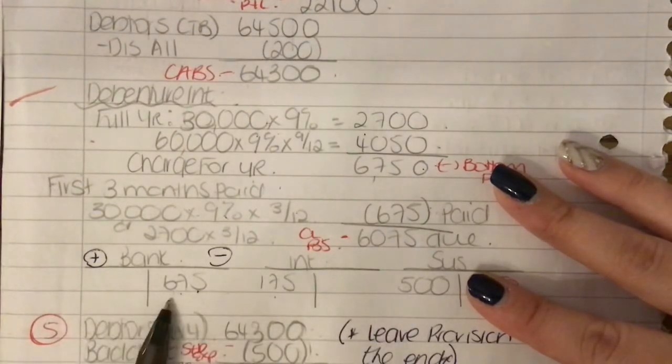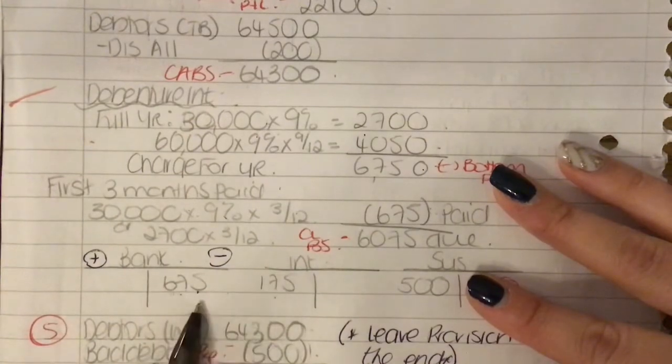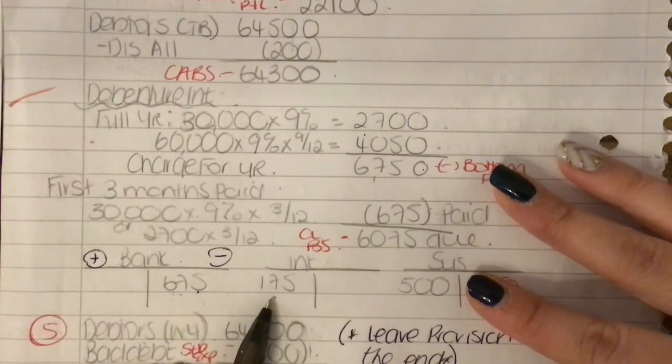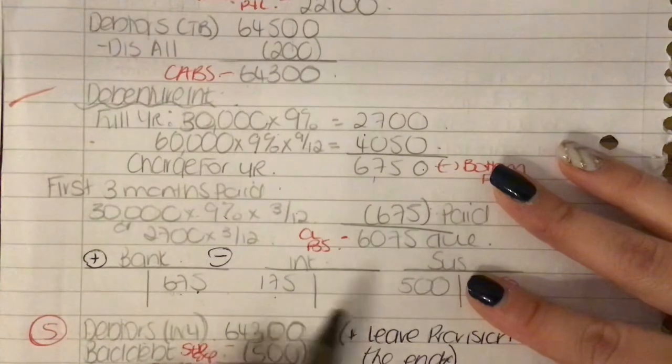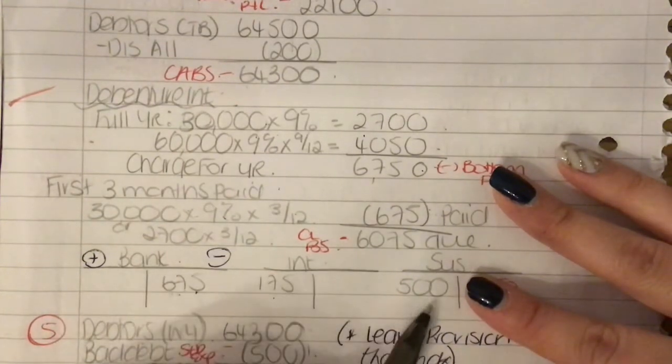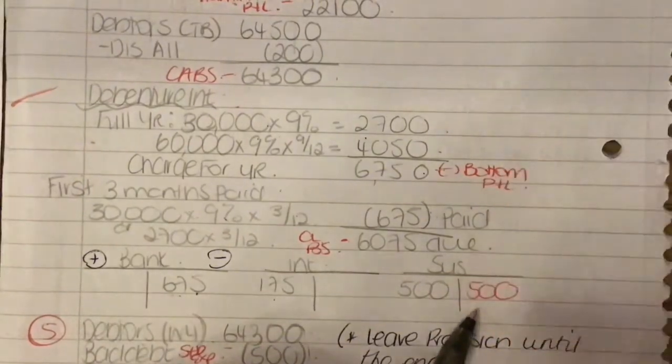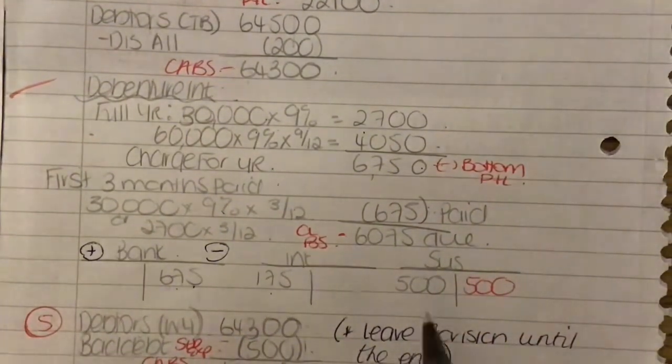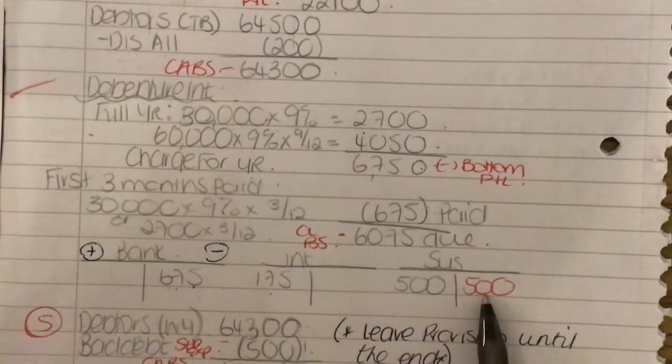You've got 675 here on the credit side, and you have a debit now of 175 in your interest account and €500 in your suspense account. So how are you going to get rid of this? Okay, how are you going to do that? You're going to need to put it on the other side, and that's why I've got the 500 there. So to get rid of this 500, you need to put it on the opposite side.